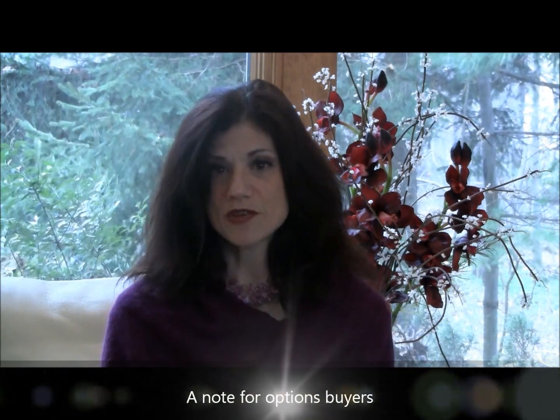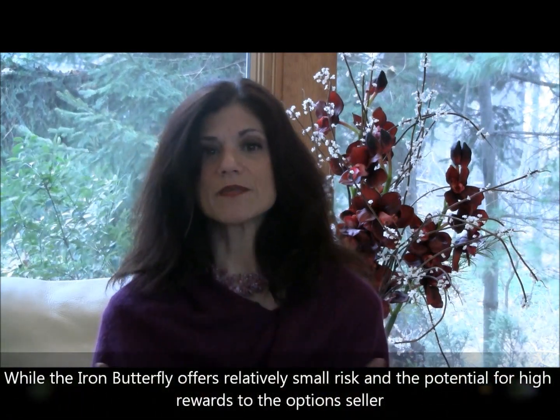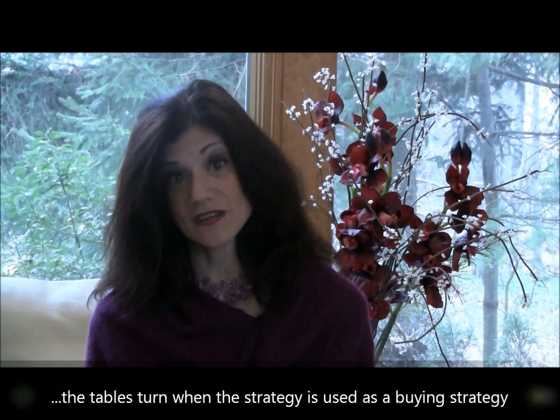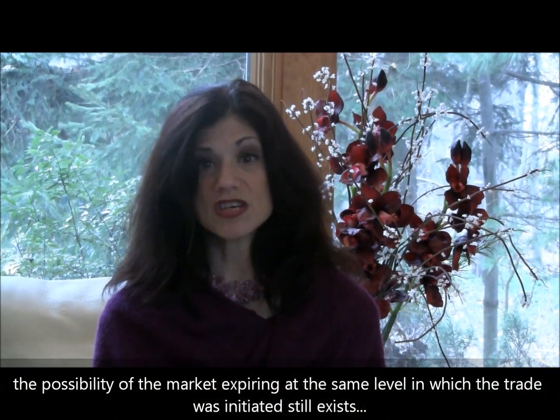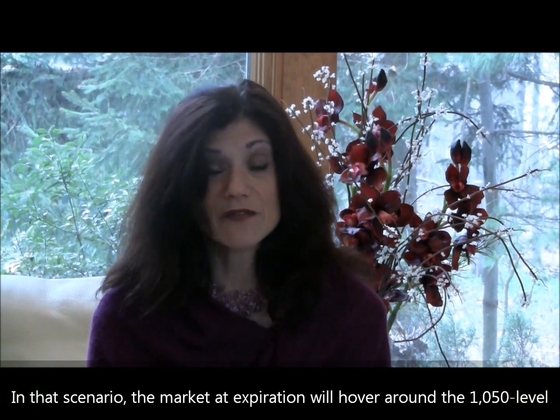Here is a note for option buyers. If you are contemplating buying options, you should pay careful attention to this next point. While the Iron Butterfly offers relatively small risk and the potential for high rewards for the option seller, the tables turn when the strategy is used as a buying strategy. Even in volatile markets, where the probability of a 30-point move is likely, the possibility of the market expiring at the same level in which the trade was initiated still exists. In that scenario, the market expiration will hover around the 1050 level.